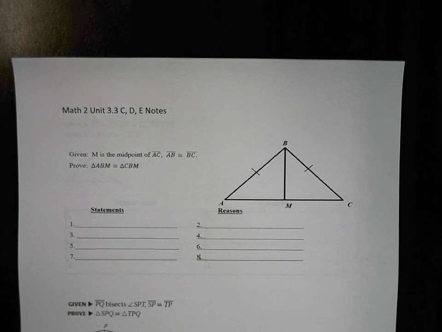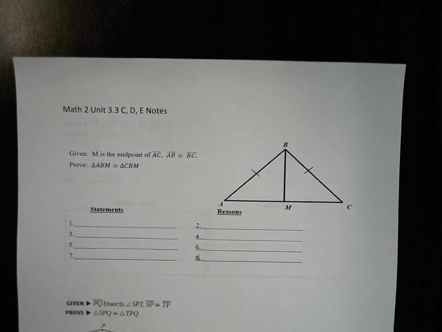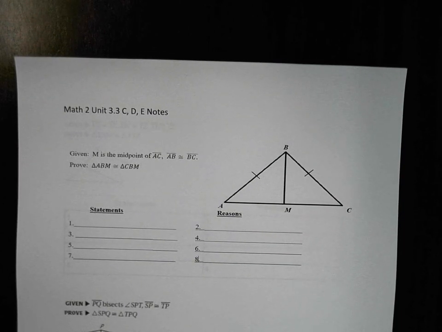All right, we're going to continue working on proofs today. This is Math 2, Unit 3.3 C, D, and E notes. Today we're going to be covering parallel lines, perpendicular lines, and we'll also be covering bisectors and midpoints.